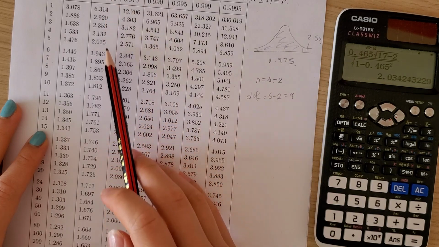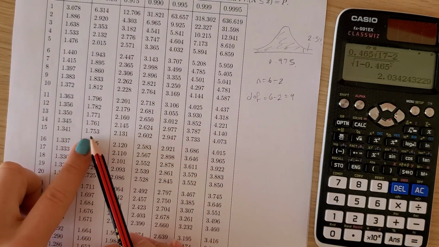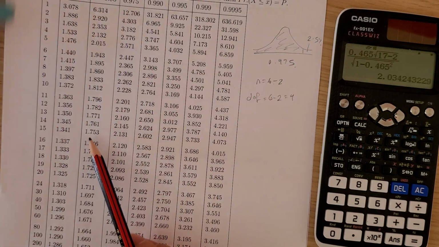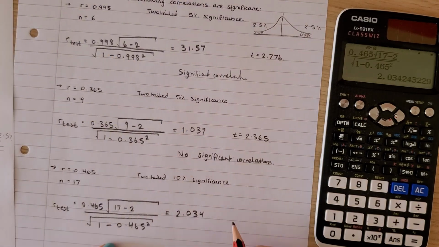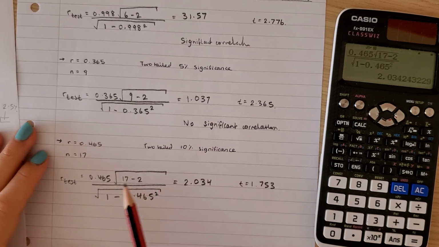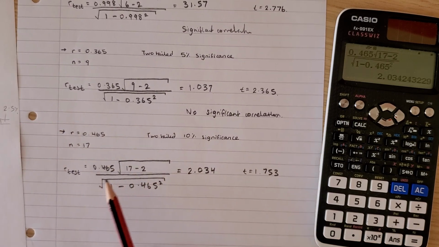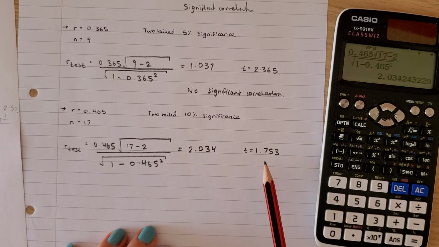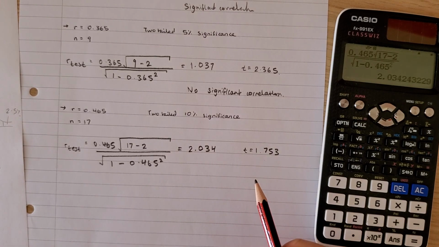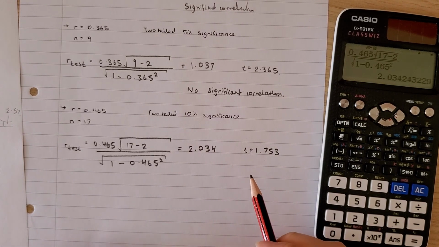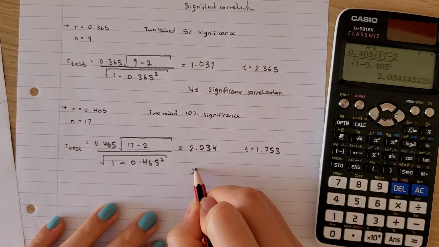So we're looking at this column, and we get a t value of 1.753. So our test value is larger than our t value, so we have a significant correlation.